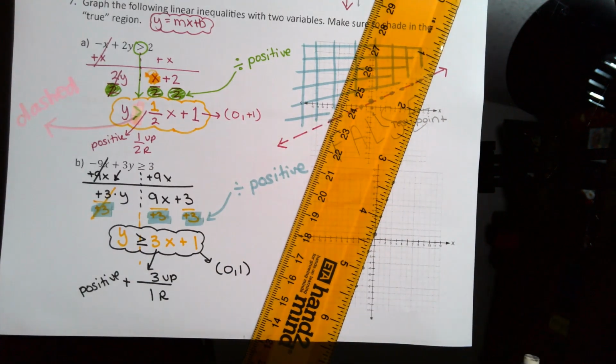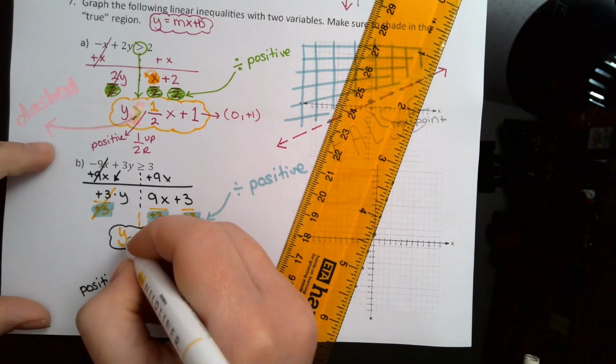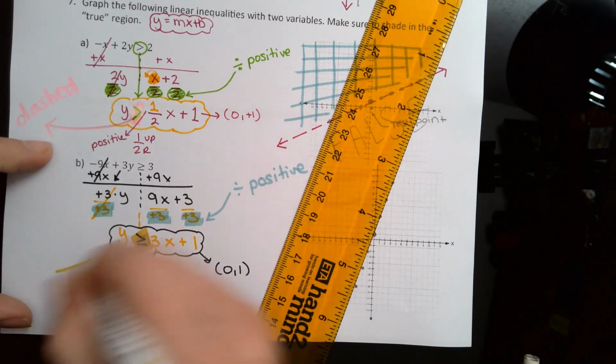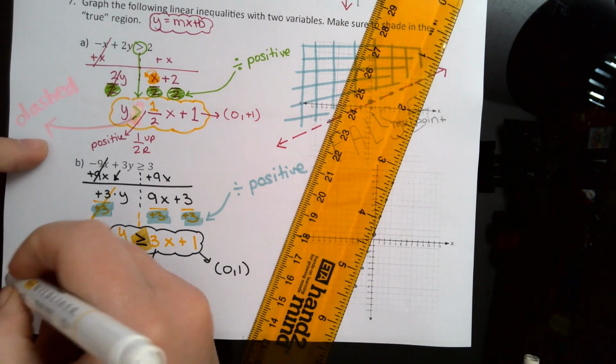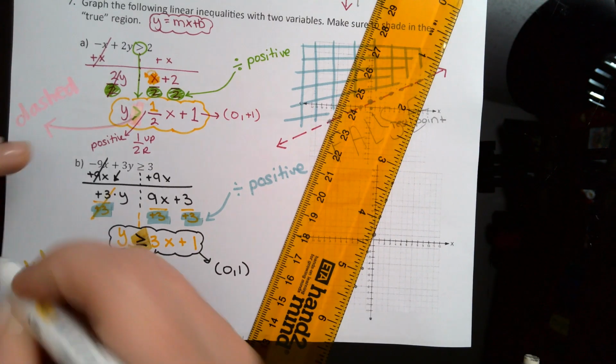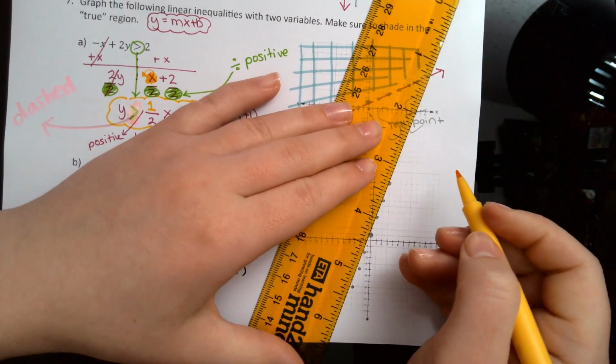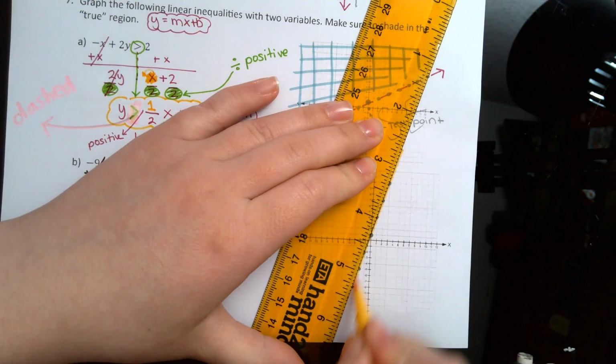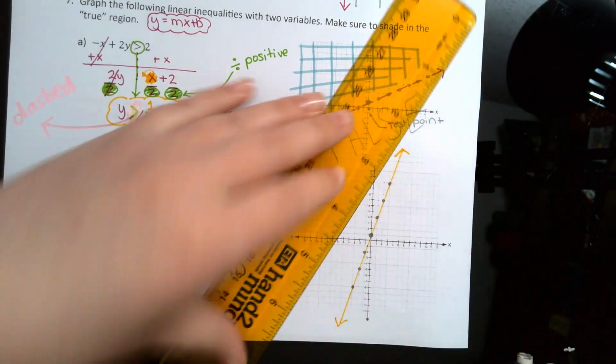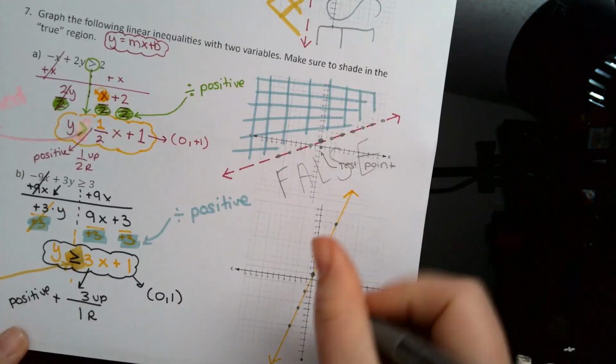Let's take a look. Is this going to be solid or is this going to be dotted? Looking at our inequality symbol, notice that there is that line right there, so it's going to be solid. With the solid line, here it is, and we do our testing point.